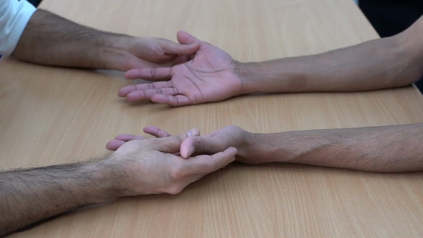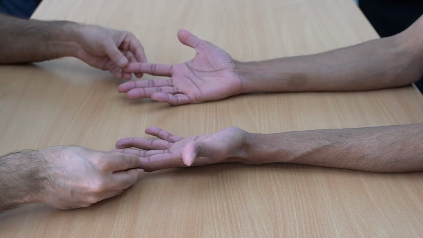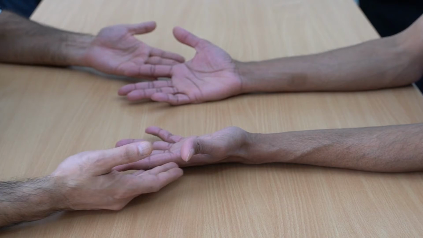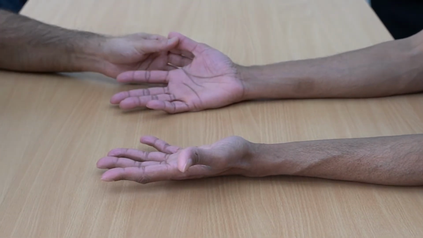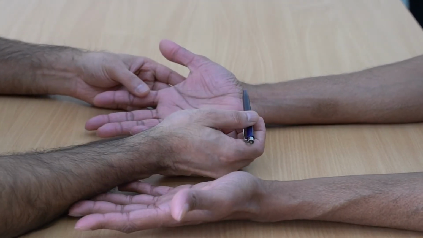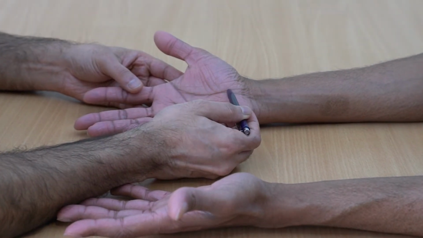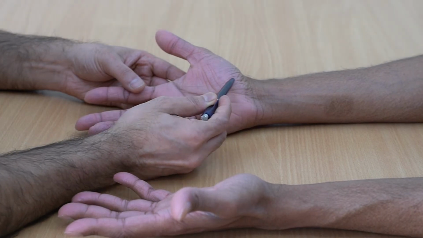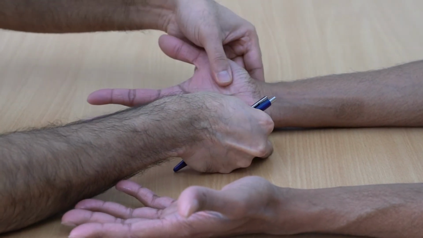So now let's look at how we'll examine someone with carpal tunnel syndrome. So the first part, which is inspection, we look for any scars in the carpal tunnel area. So carpal tunnel incision usually would run from the distal wrist crease coming down in the middle of the palm up to this point. So we examine this area for any previous scars.